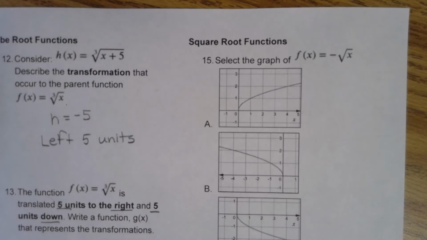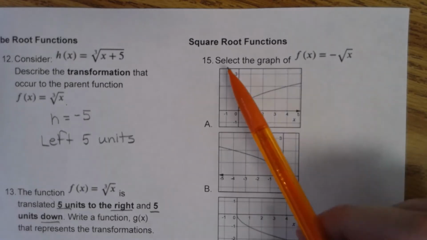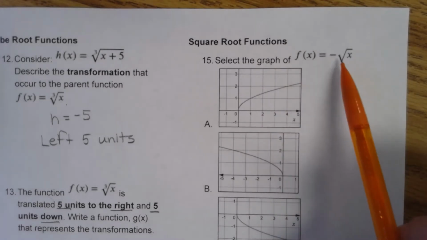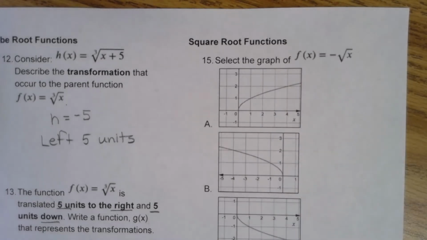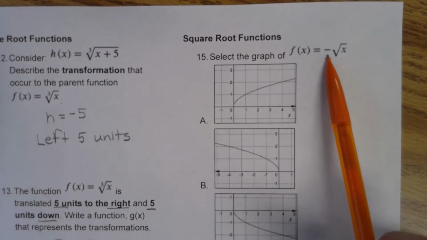So let's take a look at number 15. We're going to look at square root function. We're going to select the graph of this function f of x equals negative square root of x. So think about a lot like with quadratics. If we had the negative out front, it made it open down. So that is a reflection across the x-axis. So this negative out front will do a lot the same, reflecting it over the x-axis.